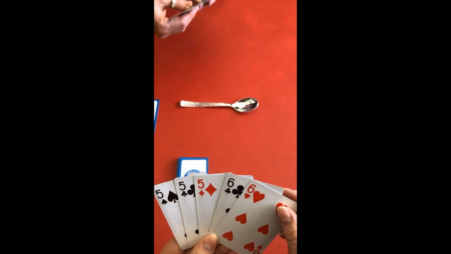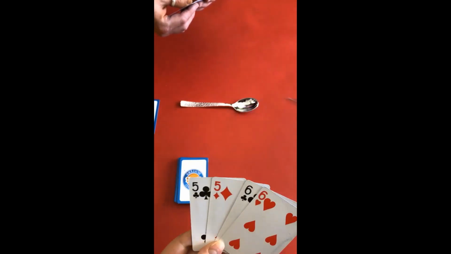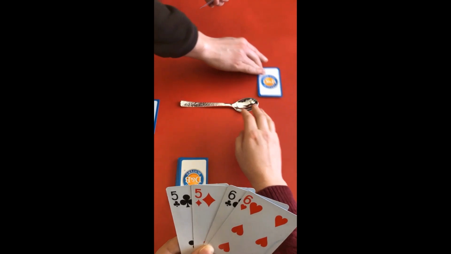Dealer picks up and then discards until they have made a 0 pair. The first player to make a 0 pair grabs the spoon. The last player to grab the spoon gets a letter.